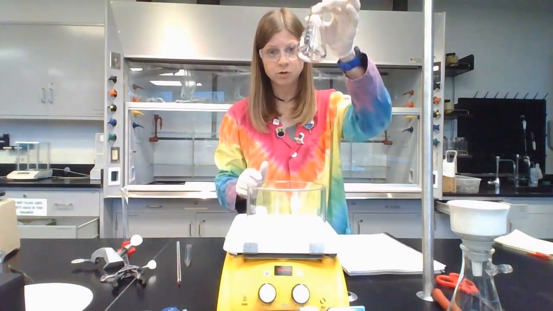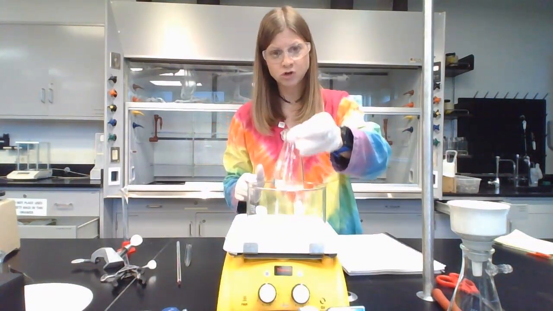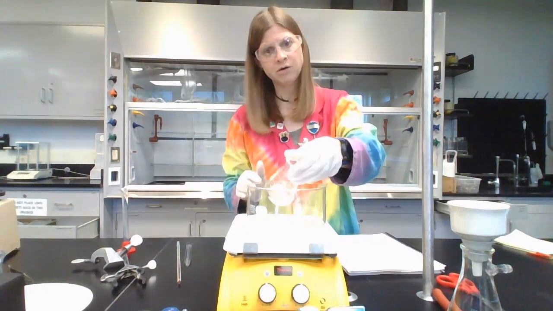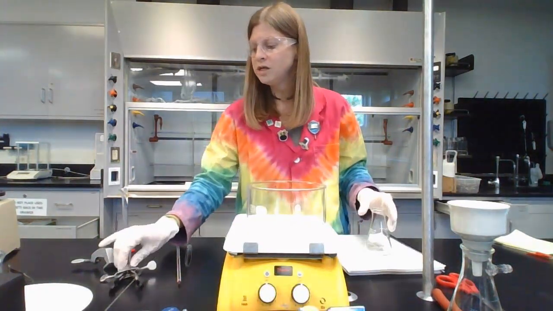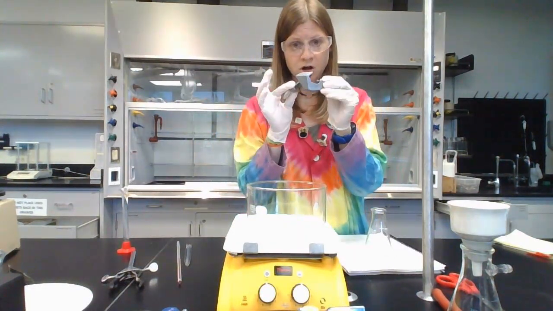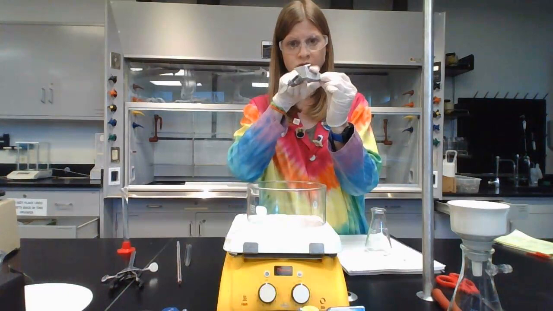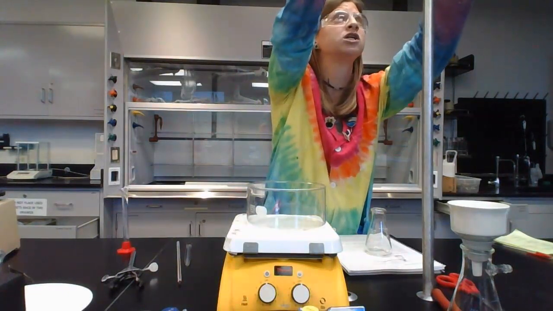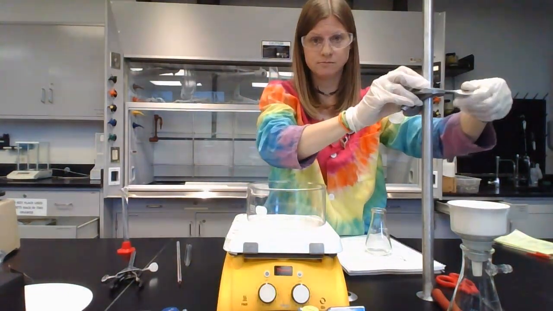So we want to submerge our Erlenmeyer flask in the water bath, but if we just try to put it in now, it would float around and bob around and knock over. So we need to use a clamp to hold it in place. So you're going to start with a knuckle, which just has 2 things that connect here, and I'm going to attach it to my post.